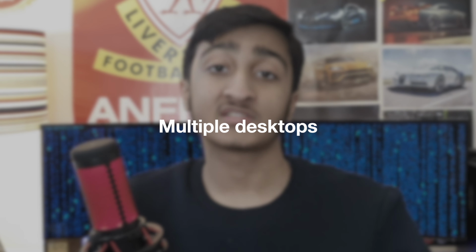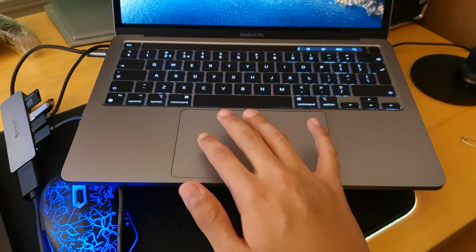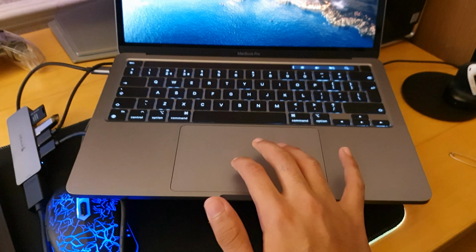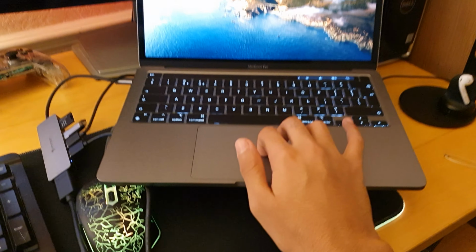To get multiple desktops on, if you are on a MacBook, just use 3 fingers and swipe left and right. Also swipe up with 3 fingers and you can add more desktops if you are on a MacBook. If you are on mouse and keyboard, just press Control and use the left and right keys to navigate through your desktops.